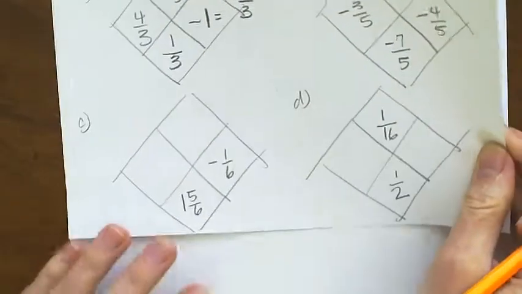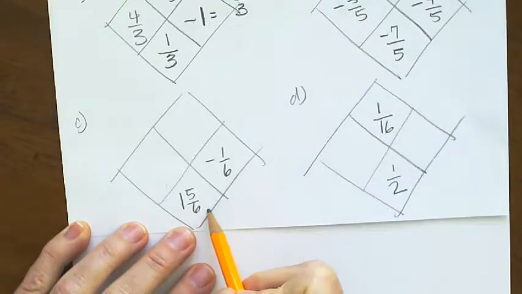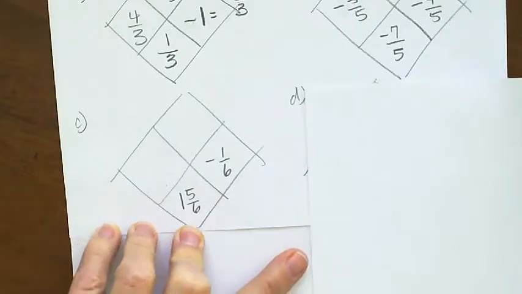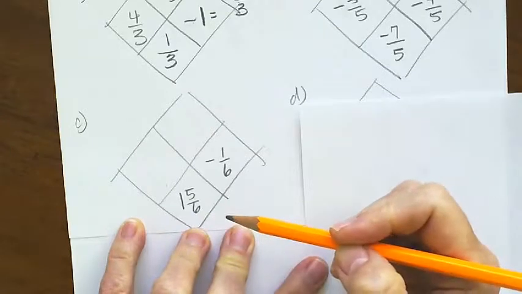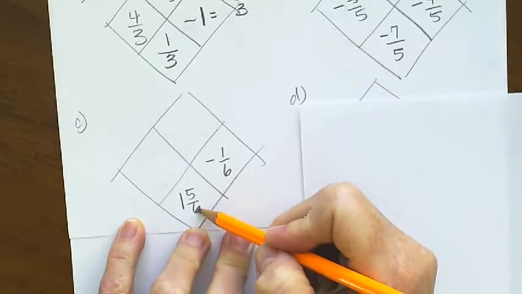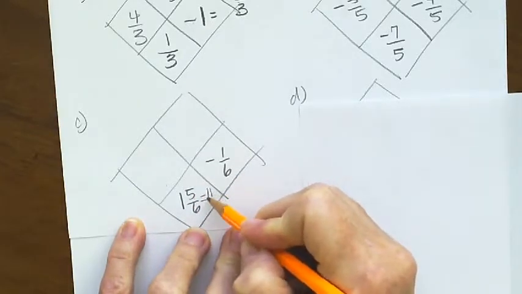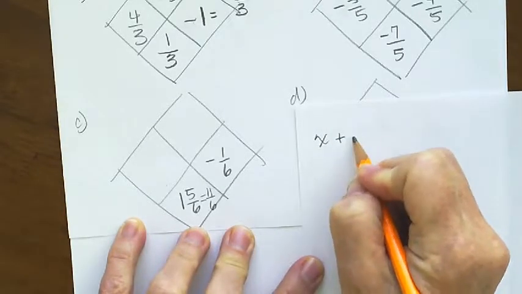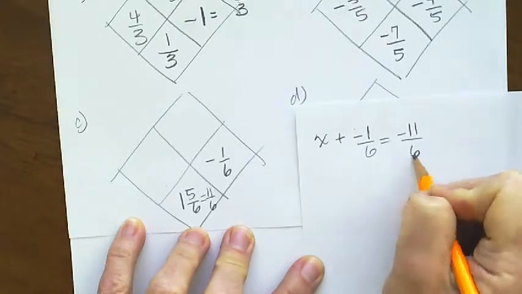Okay, part C, we're looking for what number we could add to -1/6 to get 1 and 5/6. So I'm going to make a little equation out of this, and I'm going to turn 1 and 5/6 into an improper fraction. If I multiply 6 times 1, that's 6. 6 plus 5 is 11. This would be 11/6. So I'm going to ask myself, what plus -1/6 equals 11/6?